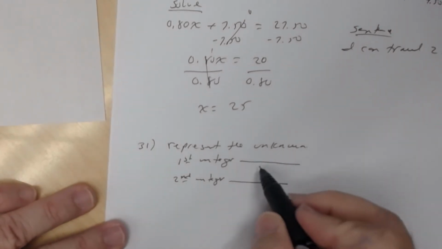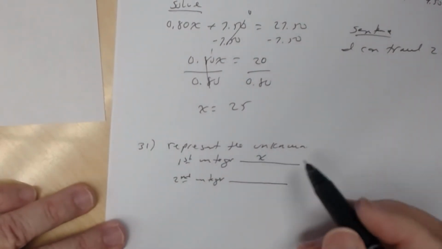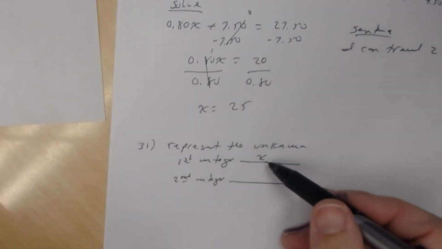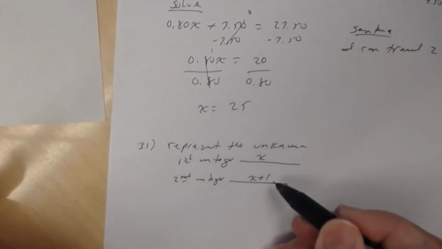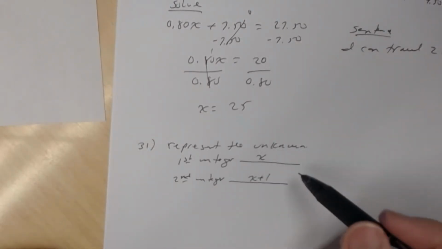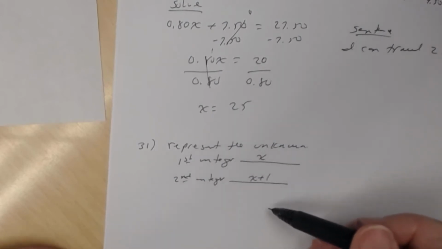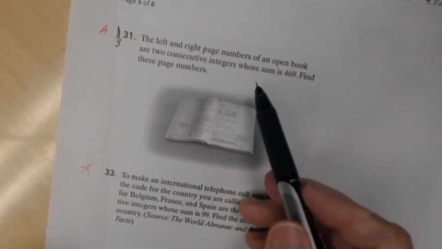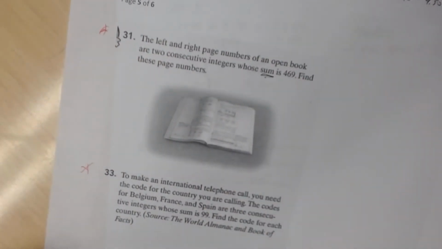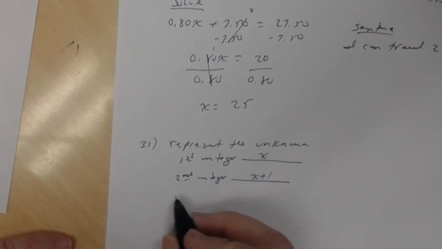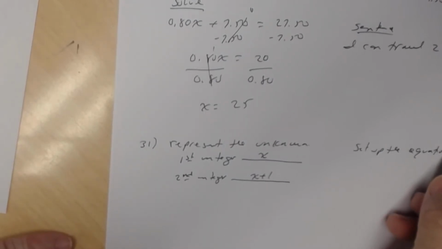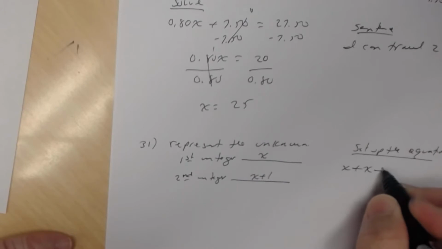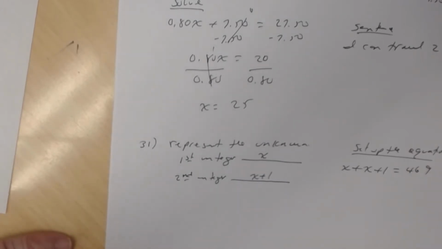All right, so if my first integer is x, let's say my first integer is 50, then my next integer is going to be 51. So to get the next one, I got to say x plus 1. So 50 plus 1 is 51. So that's how you represent consecutive integers. All right, so then you're told this, though. You're told that these two integers, their sum is 469. So that means I want to add these up. So I'm going to set the equation. So when I add these up, I'm going to get 469. So that's your equation.